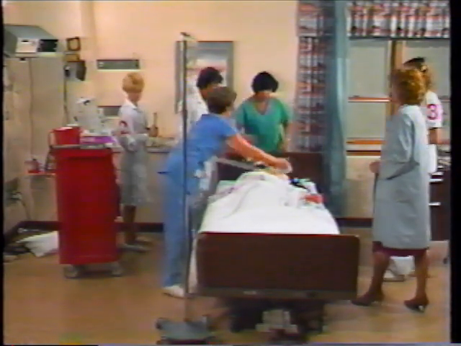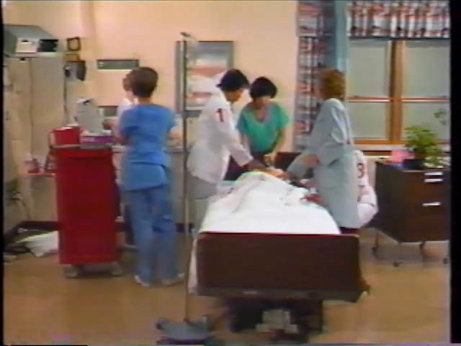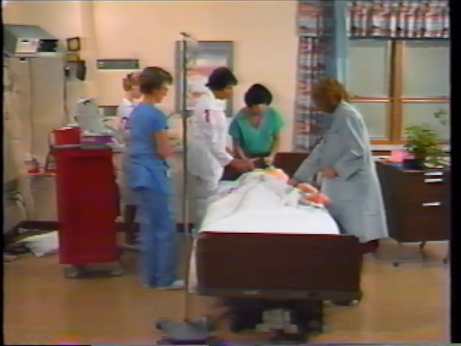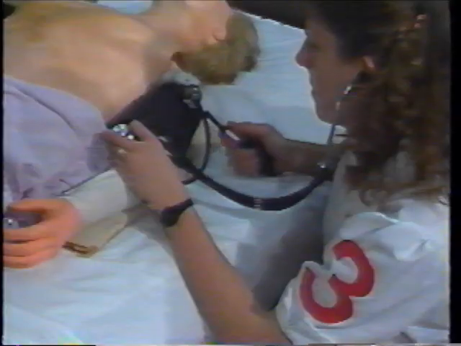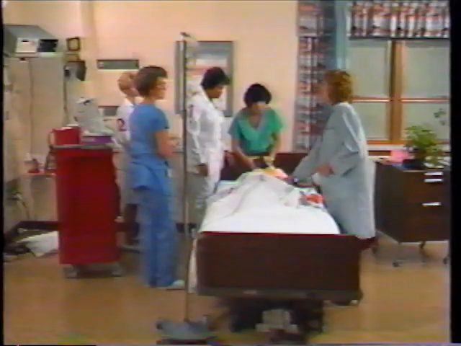Wait, she has a rhythm. Junctional tachycardia. The response is junctional tachycardia. Blood pressure. The patient has a palpable pulse, so compressions are stopped. Nurse number 3 checks the blood pressure and finds the patient hypotensive.